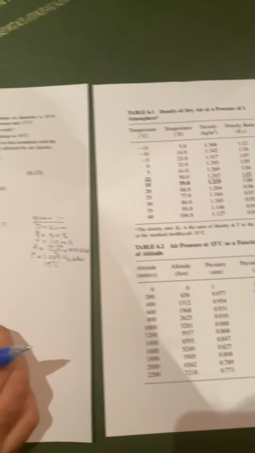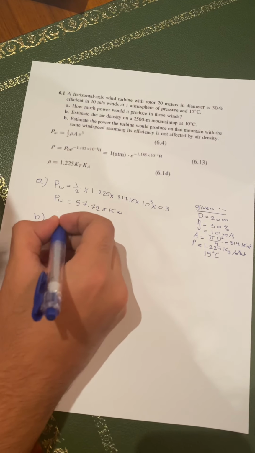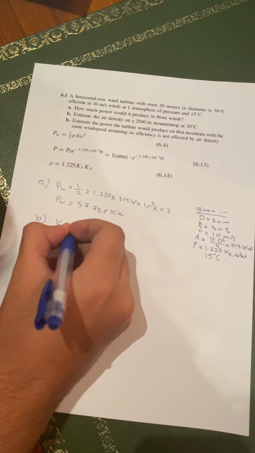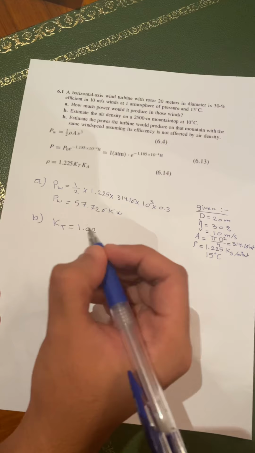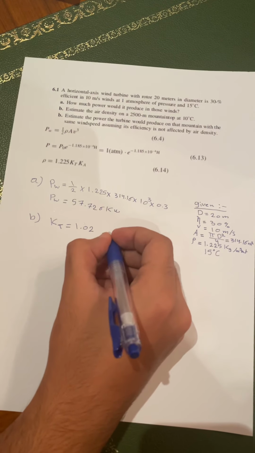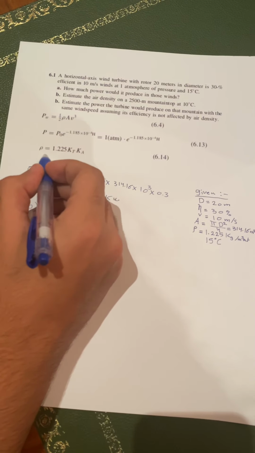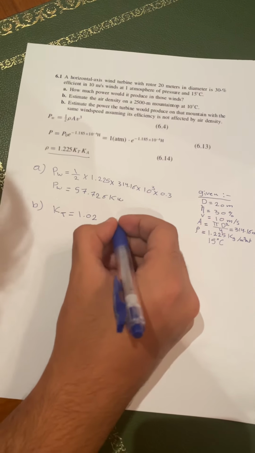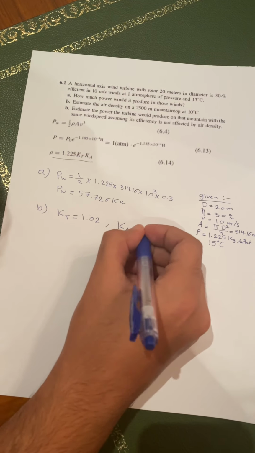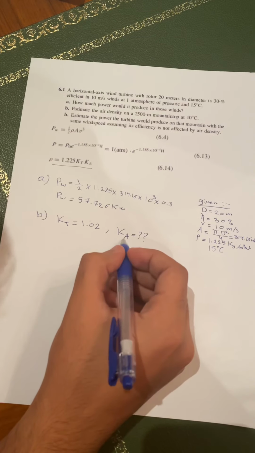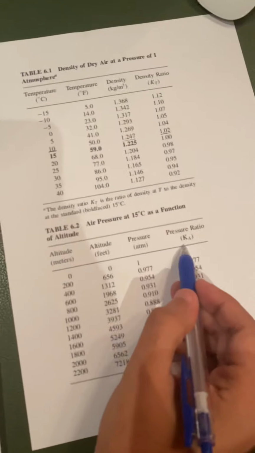So here the kT is given, which is the density ratio, 1.02. We will use this formula, but the Ka is not given, so we have to find Ka, which is the pressure ratio.